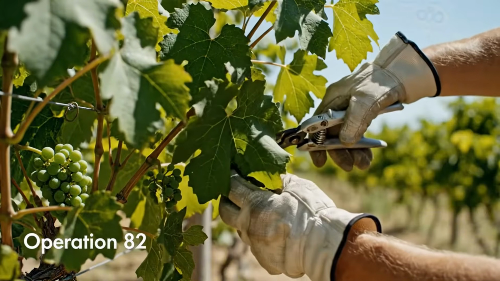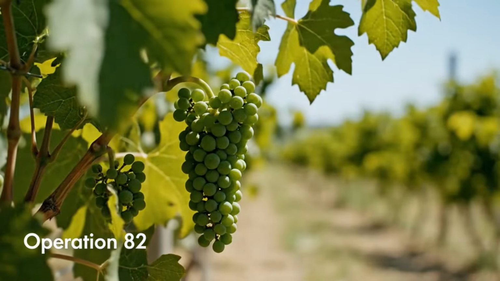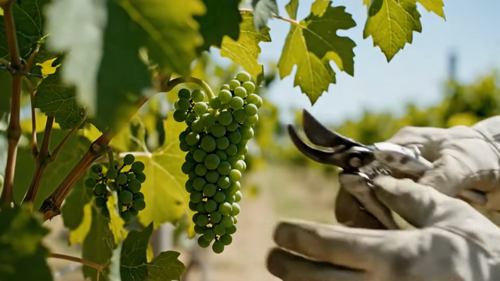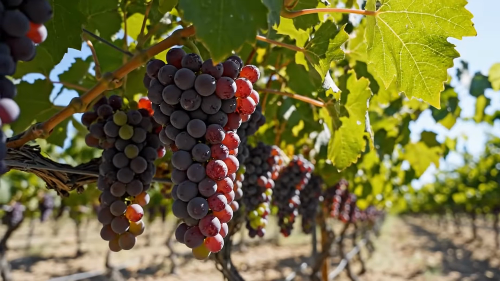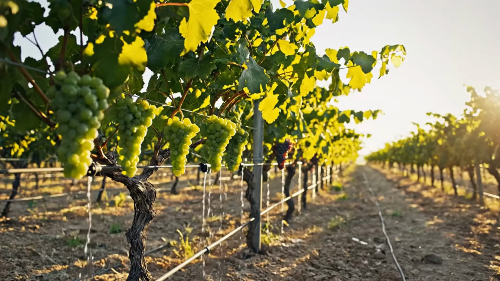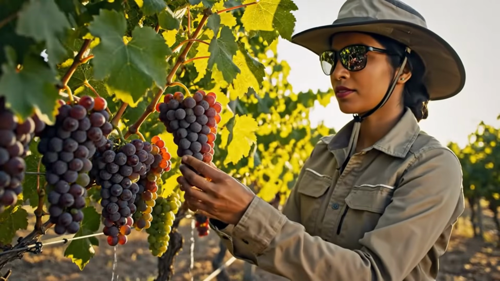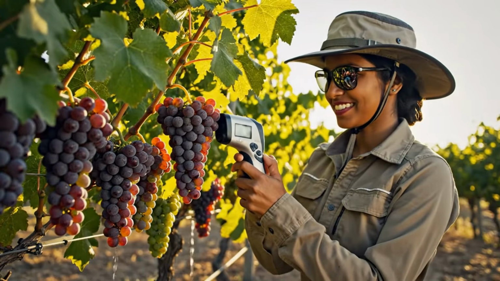Cluster airflow spacing is refined by selectively adjusting shoot positioning and removing obstructive vegetative growth around fruit zones. Operation 83. Sunburn prevention measures are implemented through controlled canopy shading techniques that regulate direct light exposure during peak radiation periods. Operation 86. Sugar accumulation control is managed by regulating irrigation input and leaf.